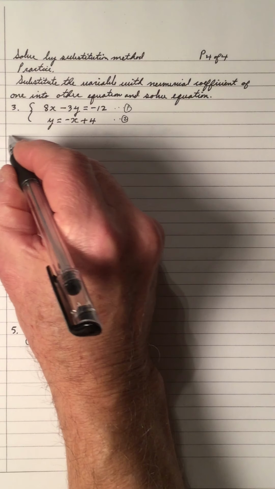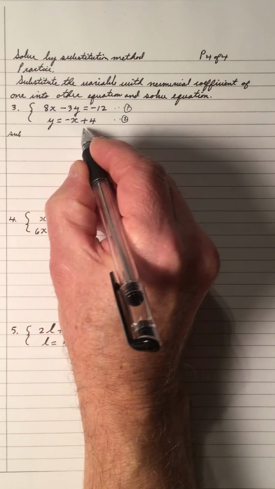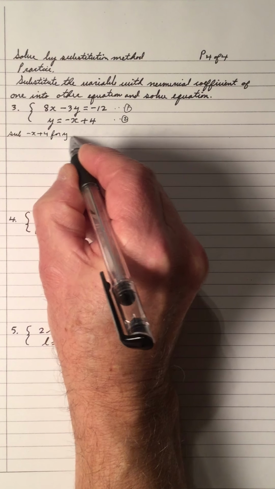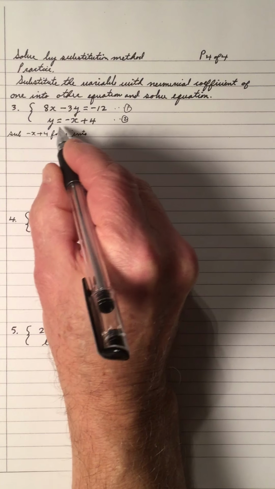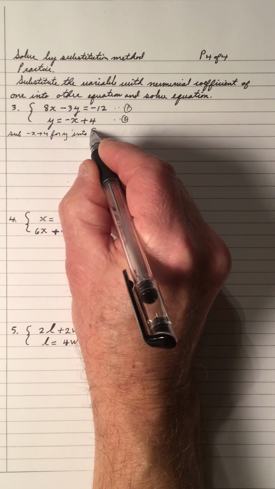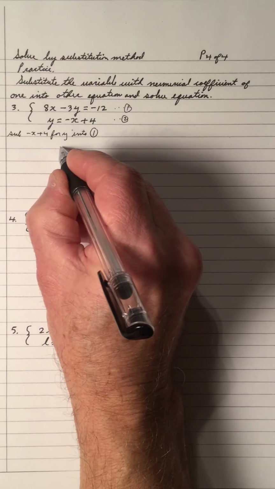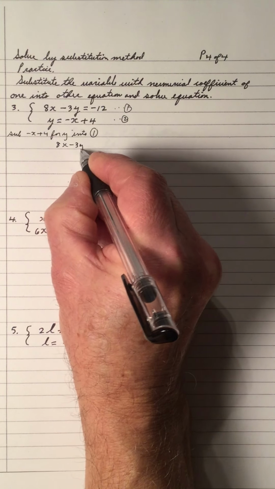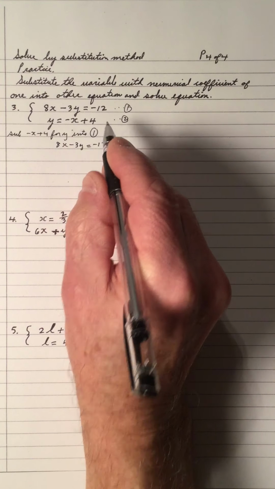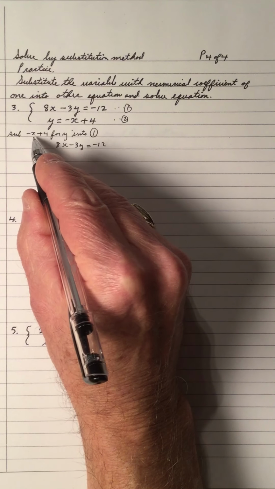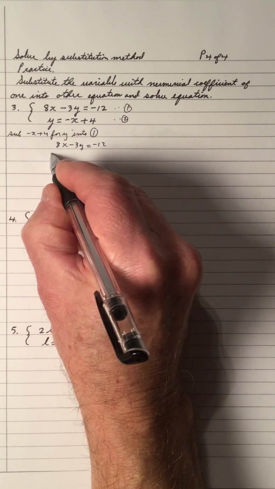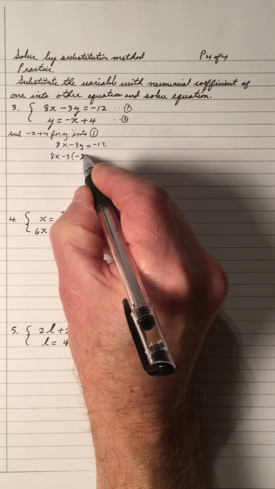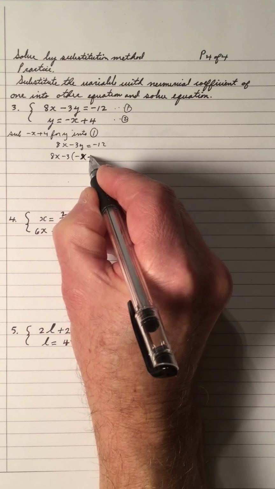So we're going to sub negative x plus 4 for y. So that's number 2 solved, so we're going to sub it into 1. So you write down number 1 equation, 8x minus 3y equals negative 12. So what's y equal to? Negative x plus 4. So we replace y with negative x plus 4, make sure it's an x.